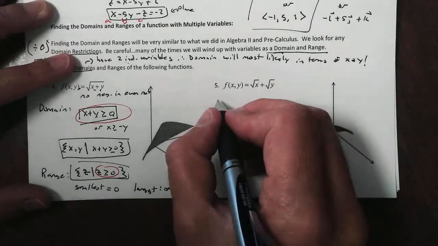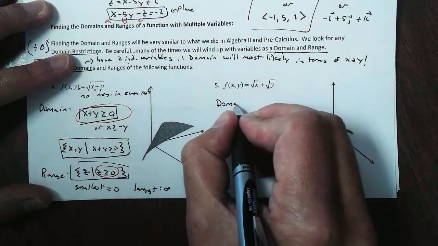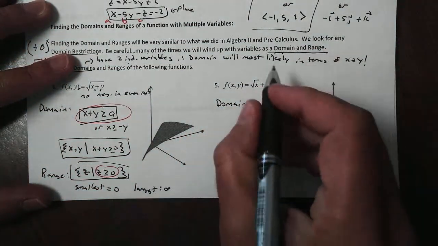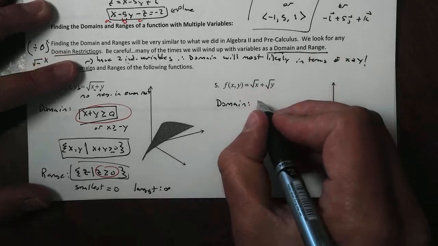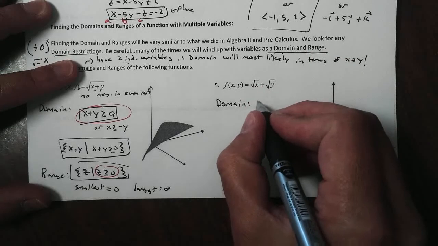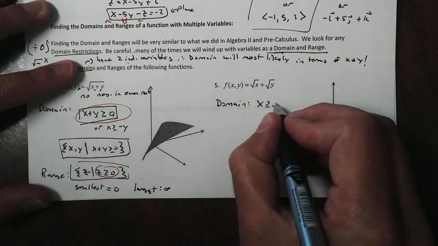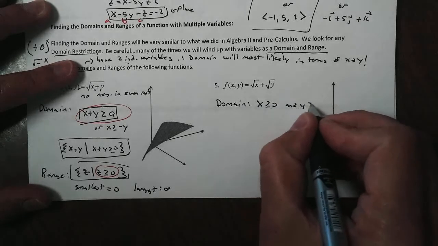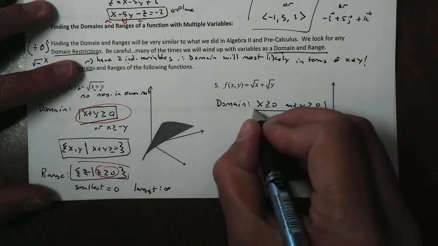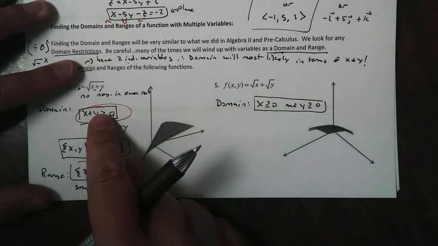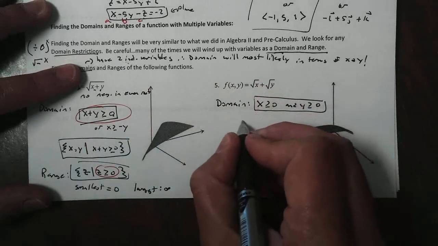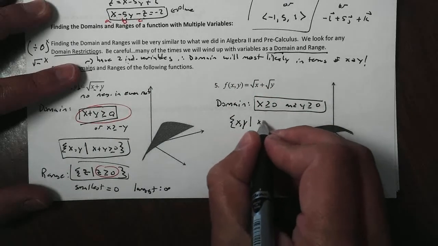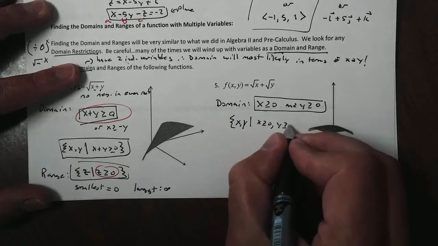Let's go ahead and calculate our domain here. These are independent from each other, so we're going to solve these independently. We would say x has to be greater than or equal to 0 and y has to be greater than or equal to 0. There's our domain. And again, you can write that in set builder notation: all x, y such that x is greater than or equal to 0 and y is greater than or equal to 0.